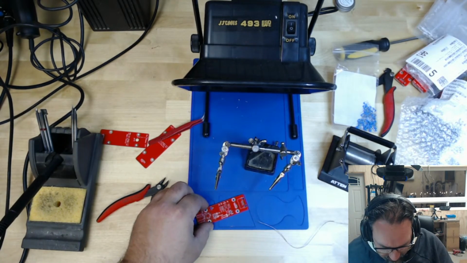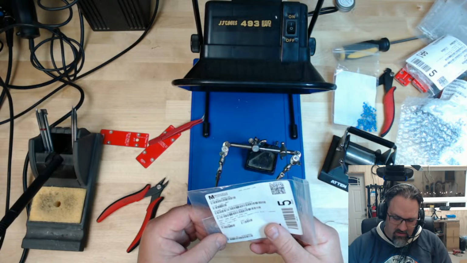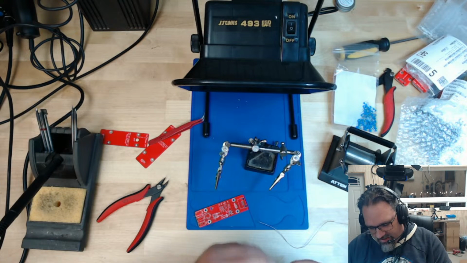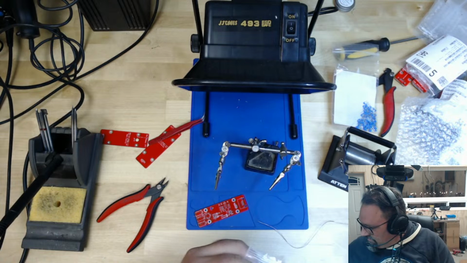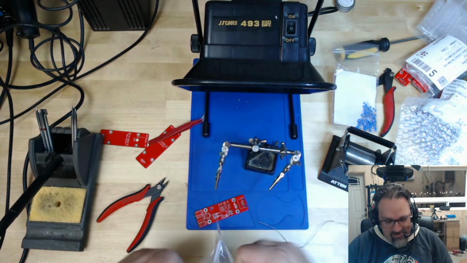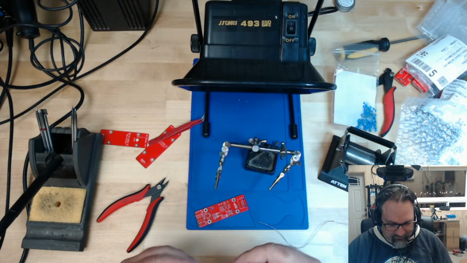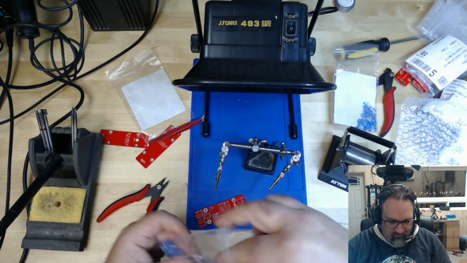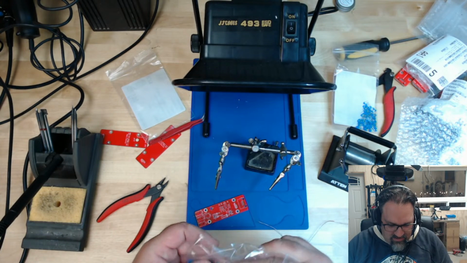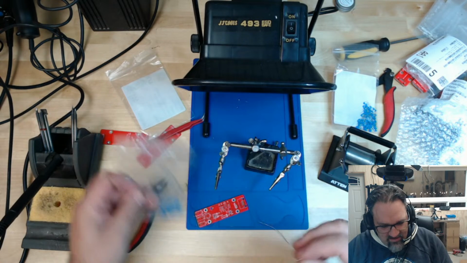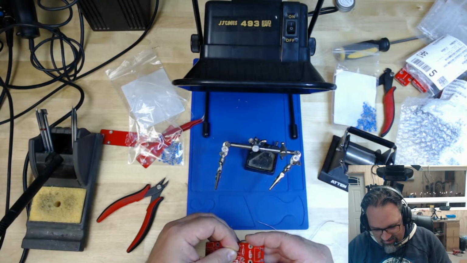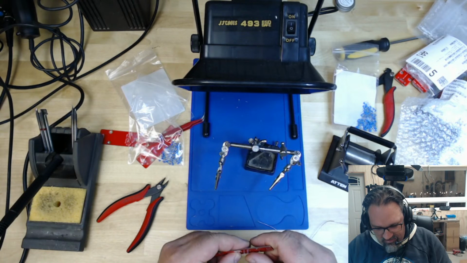So 1 microfarad. 1 microfarad. I knew there was another capacitor in there somewhere. Yeah. That's right. I got one of these at 0.1 inch spacing and the other one at 0.2 inch spacing, so that they're a little bit harder to confuse.